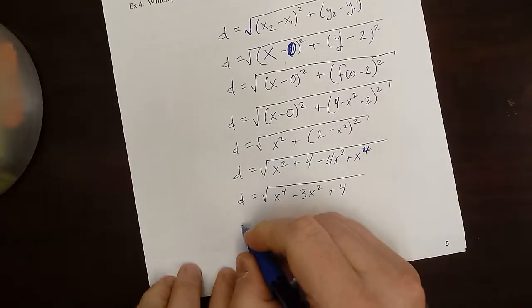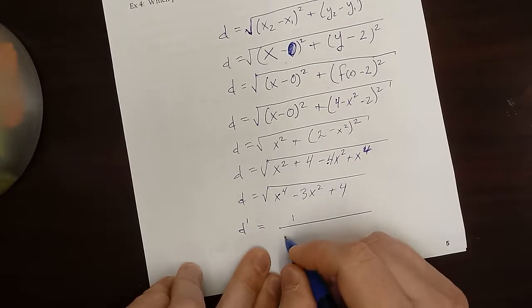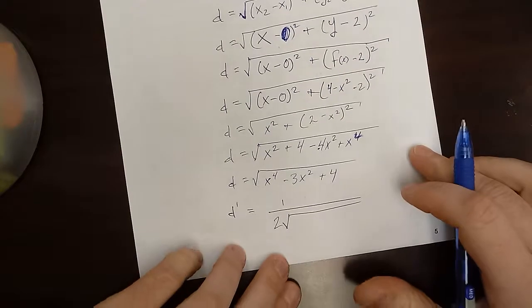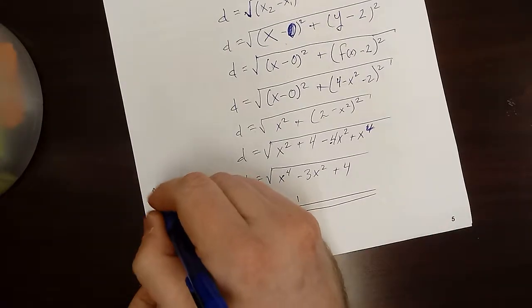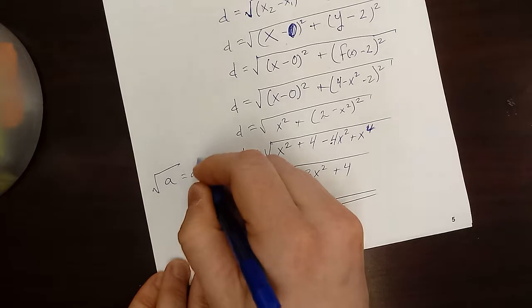When I take its derivative now, D prime, remember that's 1 over 2 square root, right? Derivative of the square root. Because if we were thinking about the square root of x and we were taking the derivative of that, it's the same as x to the 1/2.